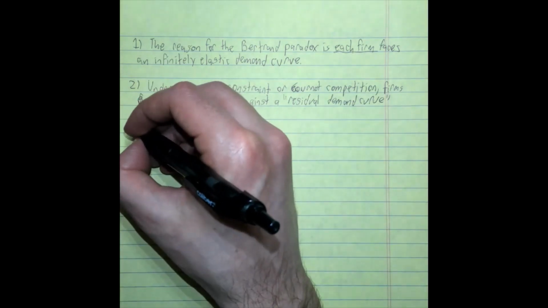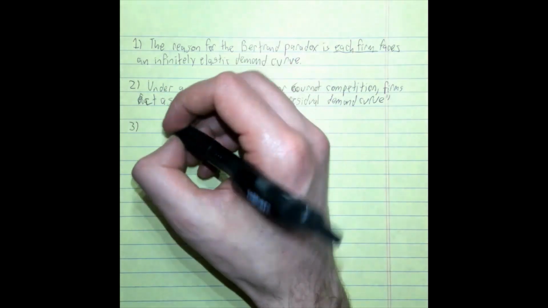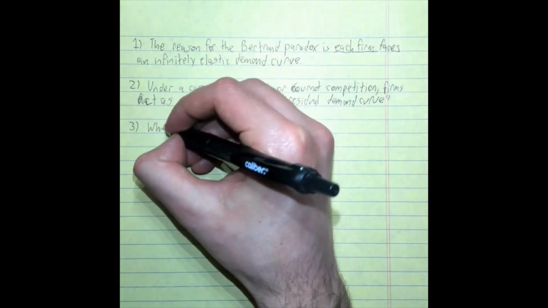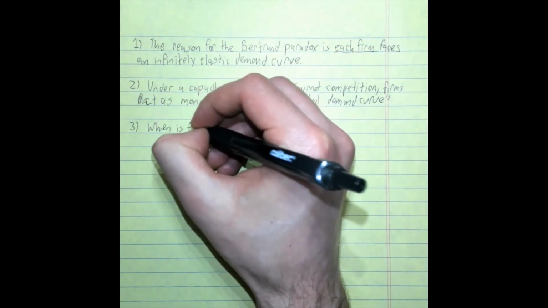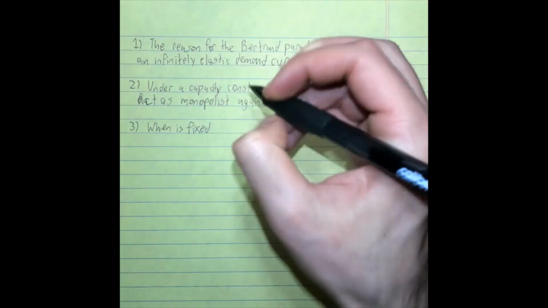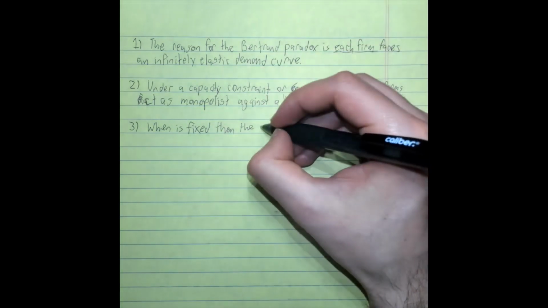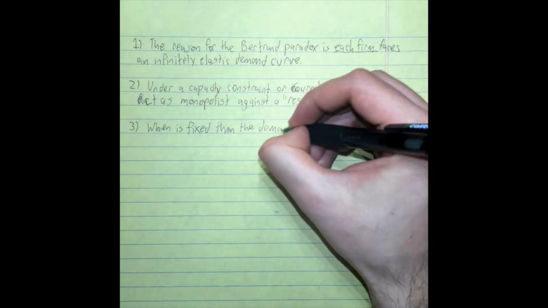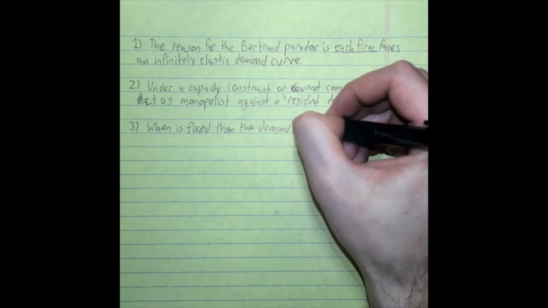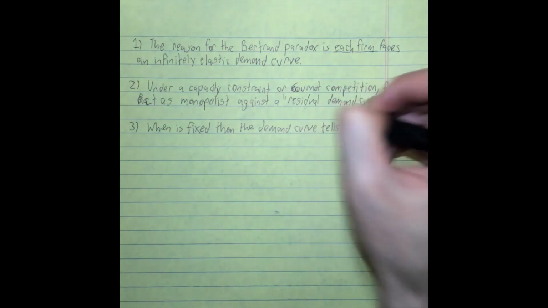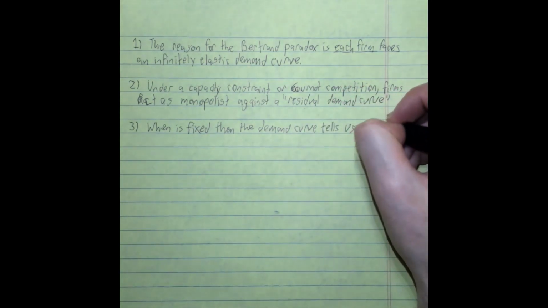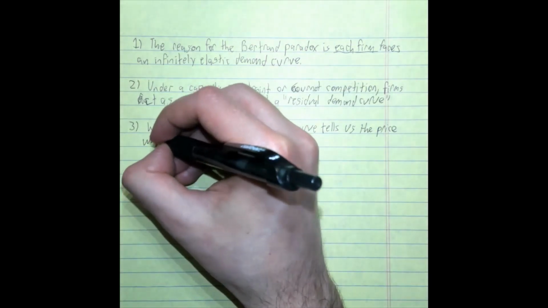And the final point that I want to make here is, when quantity is fixed, then the demand curve tells us the price which clears the market.